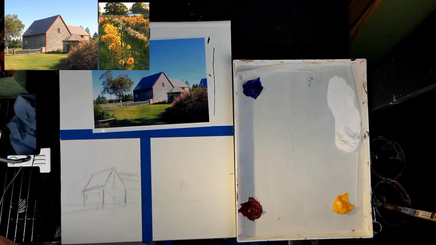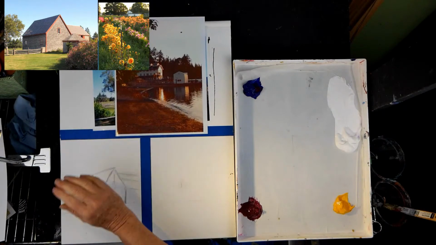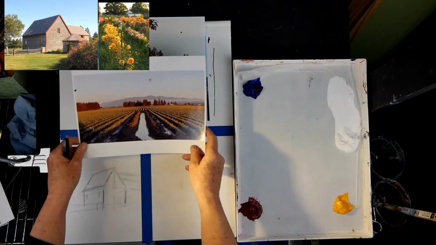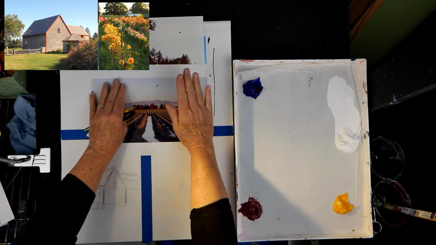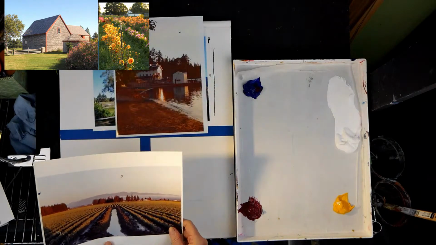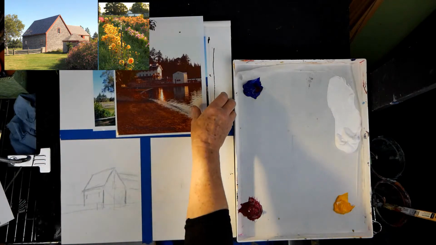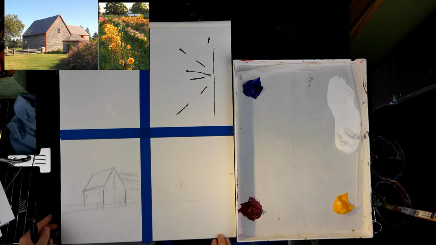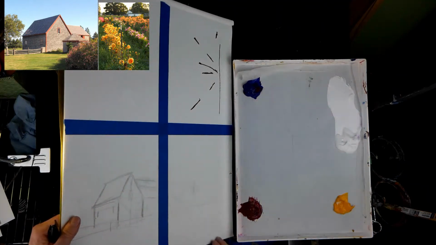Get a bunch of photos from your collection and start seeing what you can do. I have a whole bunch I was going to do with you today, but I don't want to take away our painting time doing all these drawings, but it would be really fun to try. So I'm going to set this aside for now.